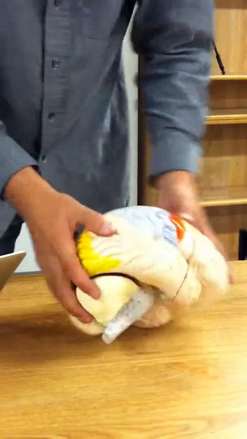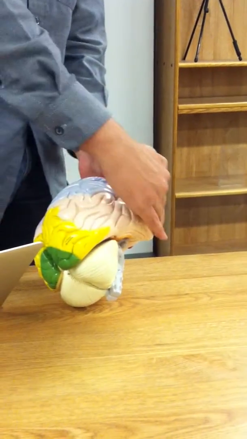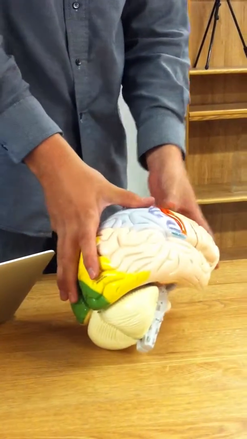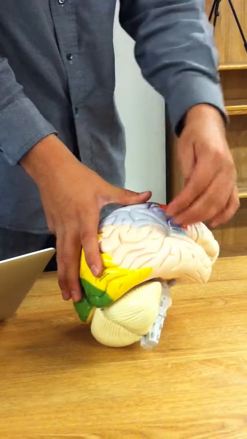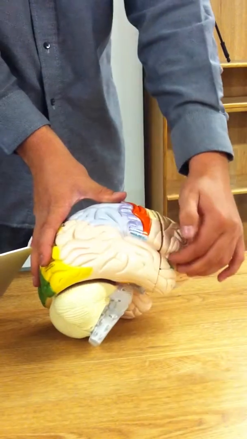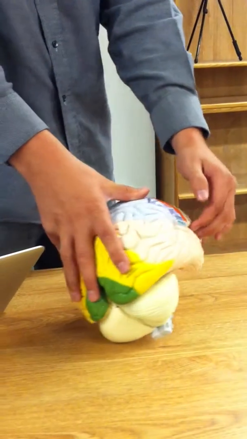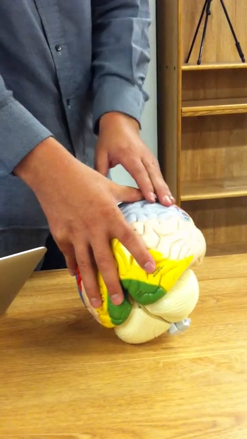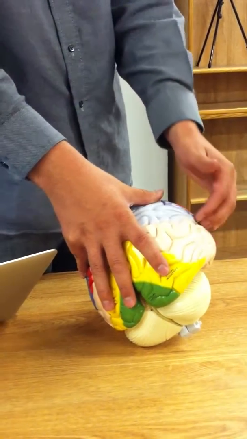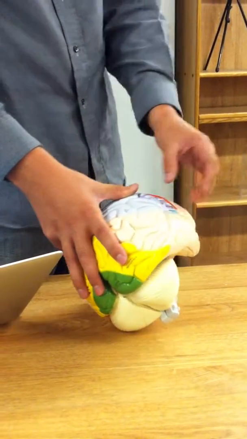Now, over here, we talked about how this is the temporal lobe, and the temporal lobe is separate from the frontal and parietal lobes by this sulcus here called the lateral sulcus. So the lateral sulcus is what separates the frontal and parietal lobes from the temporal lobe. That's the lateral sulcus. Okay.